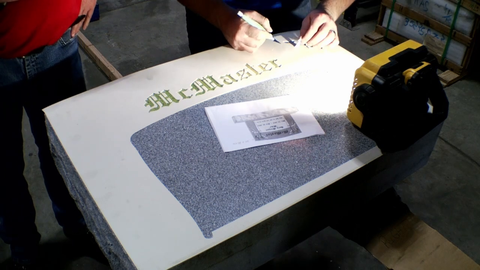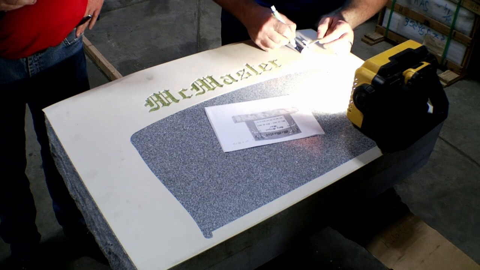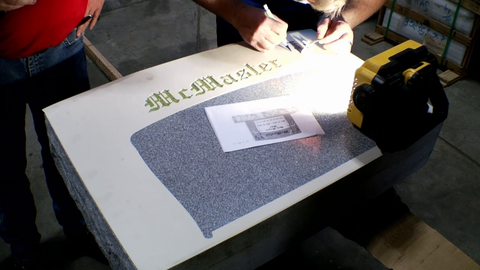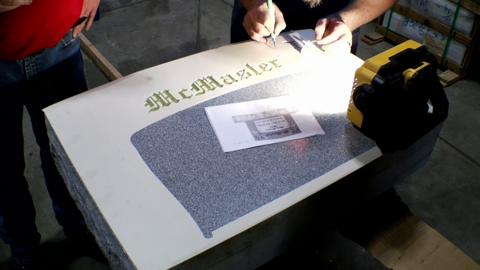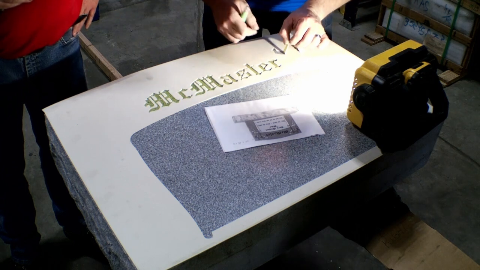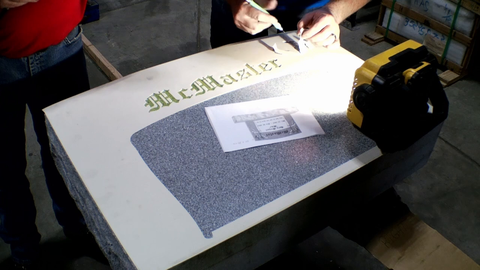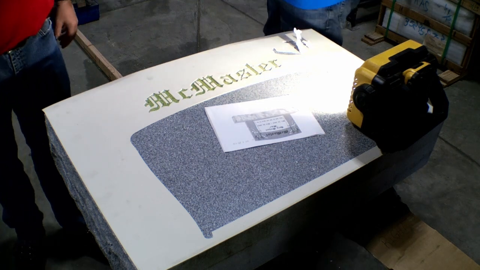I'm just going to make that easier to handle. Because this is all one panel, we're going to break it into a few little pieces. Make it easier to put in and pull out.